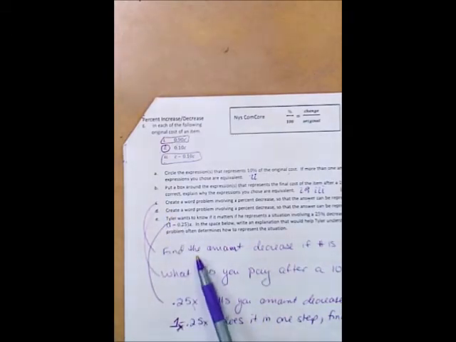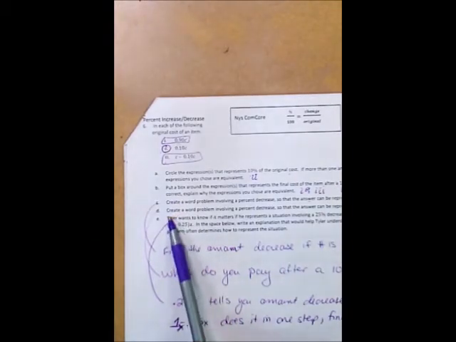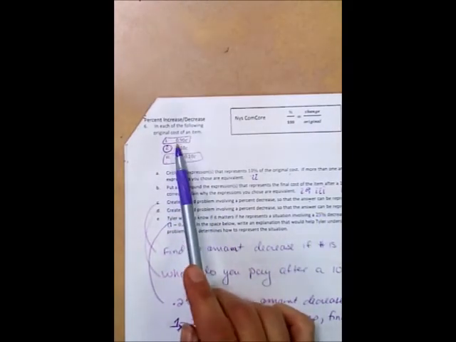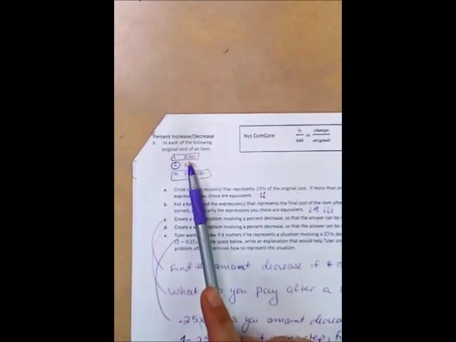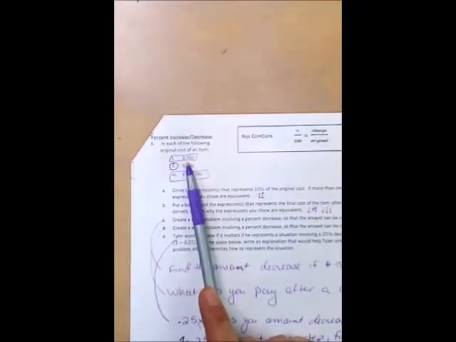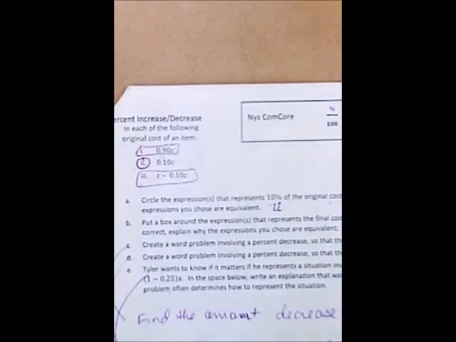Or just what is 10% off of a cookie? Question D, write a word problem for A. What am I left with after I take 10% off my cookie, which is 0.90? Or what do you pay after a 10% discount?